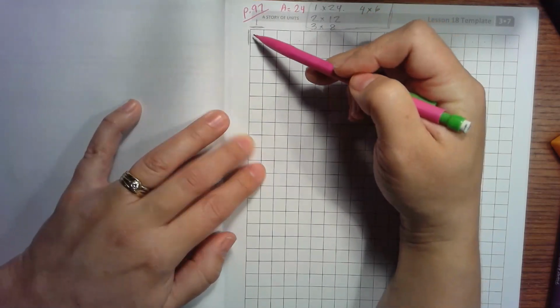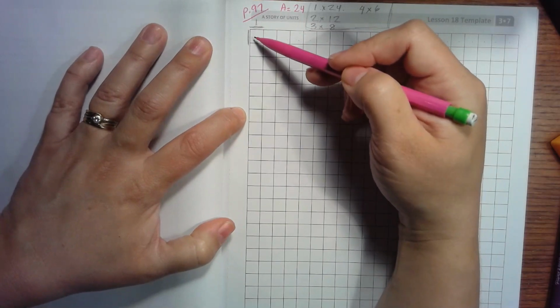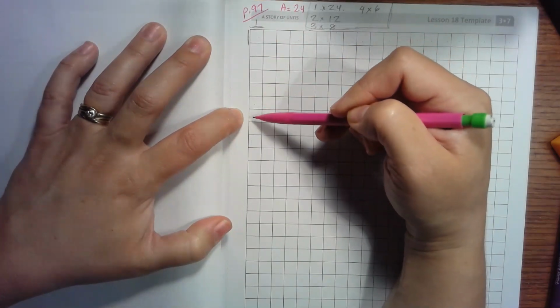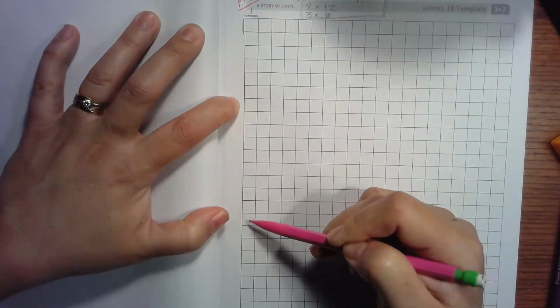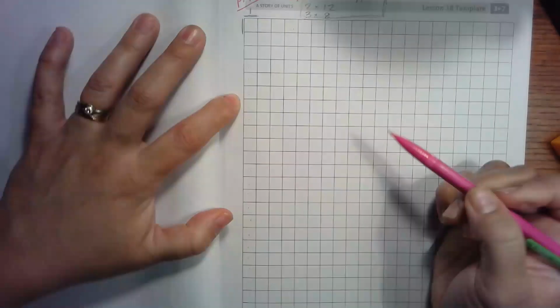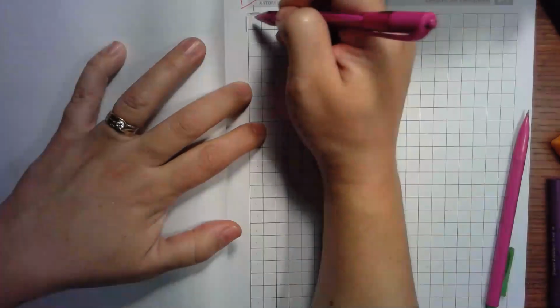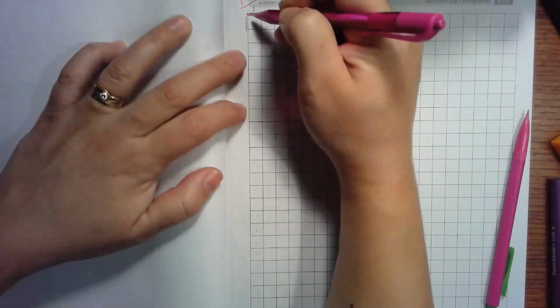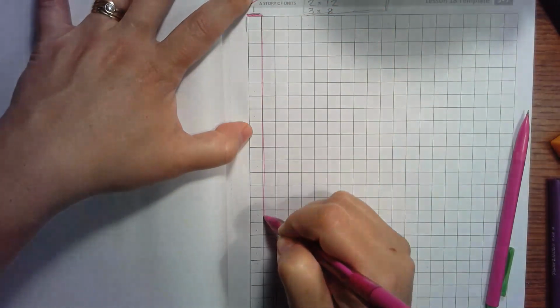So 1, I'll go this way. 1 times 24. One group of 24. 1, 2, 3, 4, 5, 6, 7, 8, 9, 10, 11, 12, 13, 14, 15, 16, 17, 18, 19, 20, 21, 22, 23, 24. Okay, I'll do this in pink so you can see it a little better. So I had one group of 24.